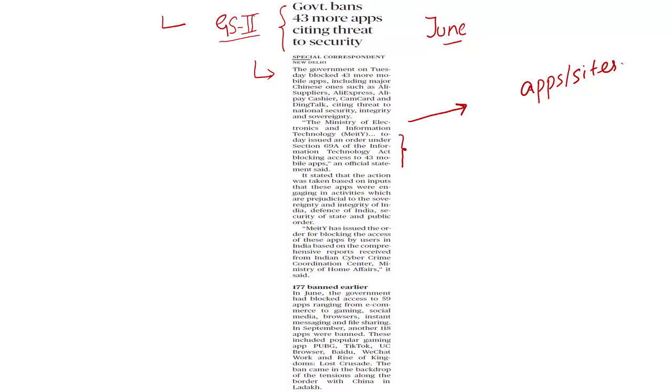So basically, under Section 69A of the IT Act of the year 2000, if the Government of India feels that some apps, sites, or websites are engaged in activities against the sovereignty and integrity of India, against the defense of India, against the security of India, then the government can block these sites, apps, and websites.